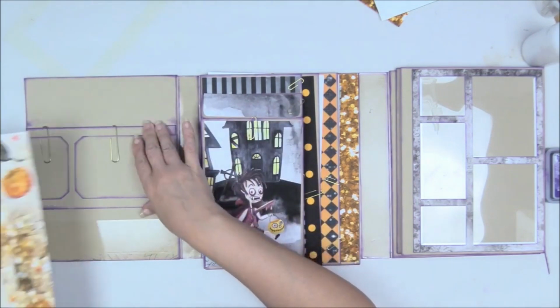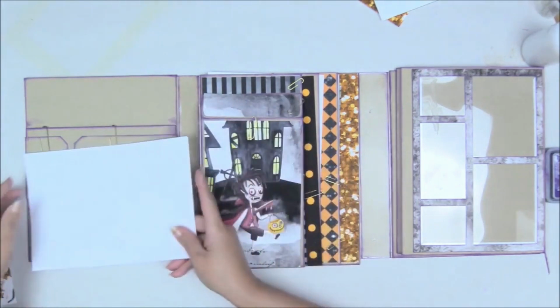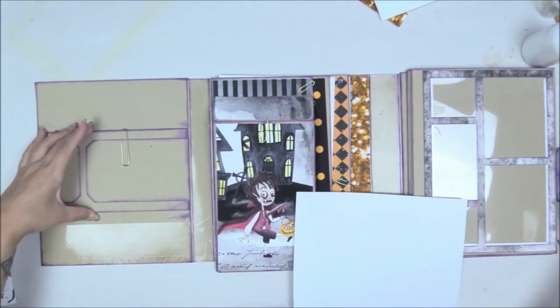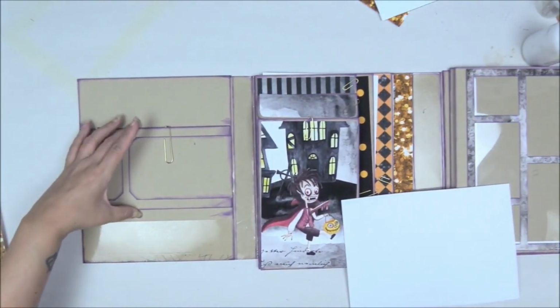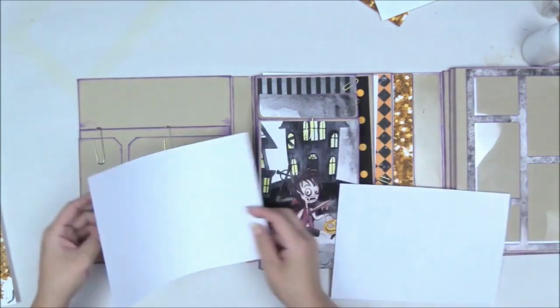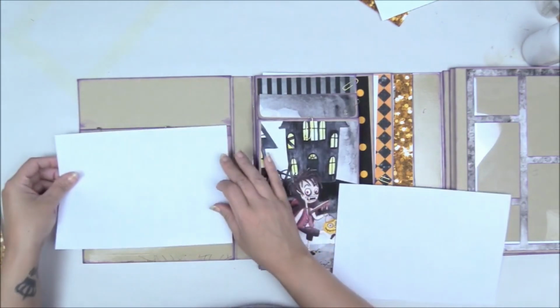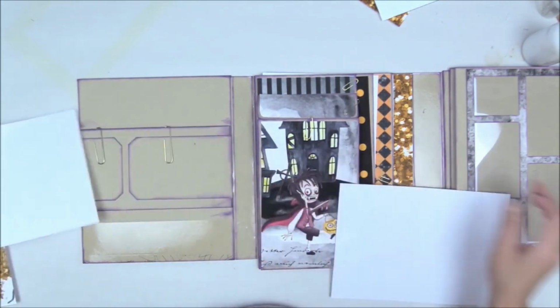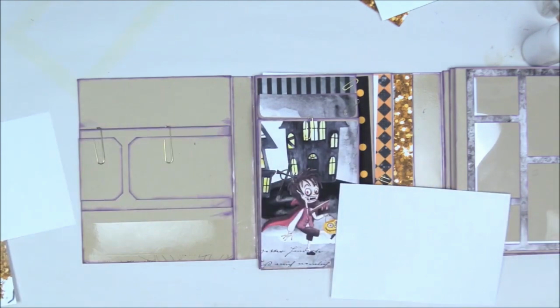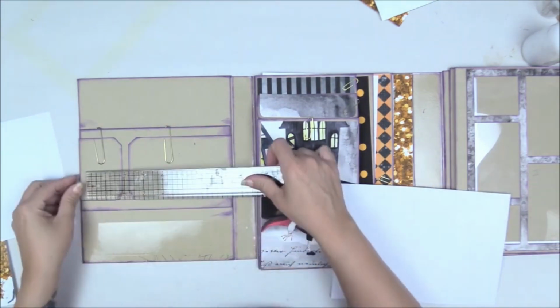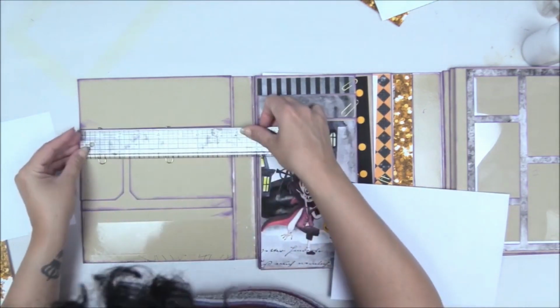So for this, we need a piece of scrap paper this size. If you watch the matting for one of my albums I made, we're going to do the same technique because we don't want to waste this whole piece here. So you've got to measure this piece here, whatever your mat size would be.